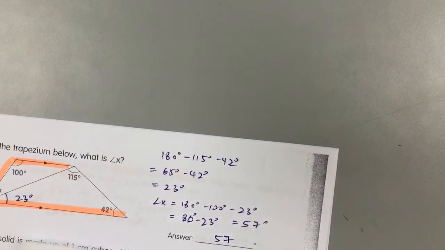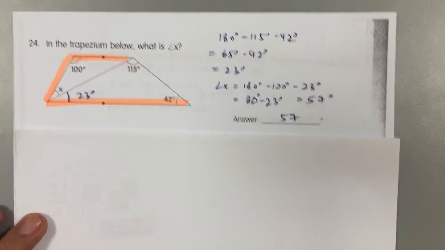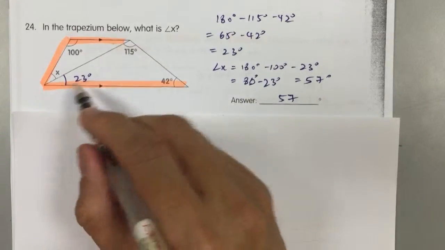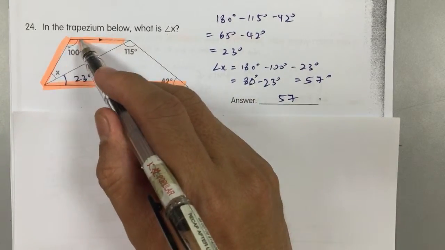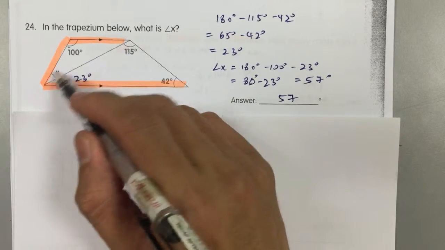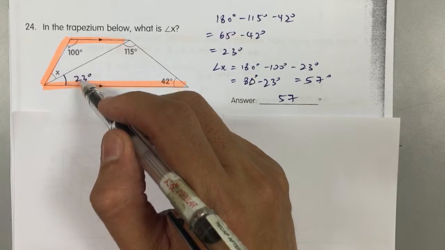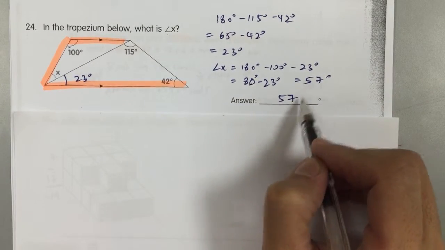Question 24. In the trapezium, what is angle X? Recognize there's a pair of parallel lines. I highlight. So this angle 100 plus this whole angle will give me 180 degree. So angle X will be 180 subtract 100 subtract 23 degree. Right? So I have 57 degree.